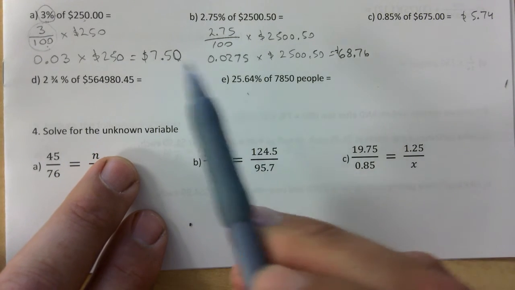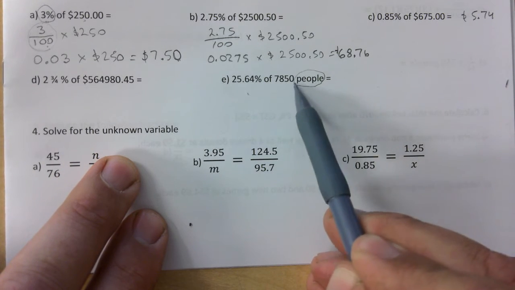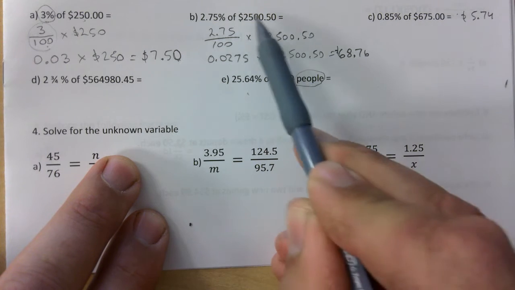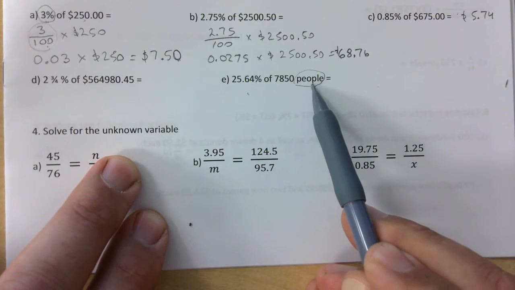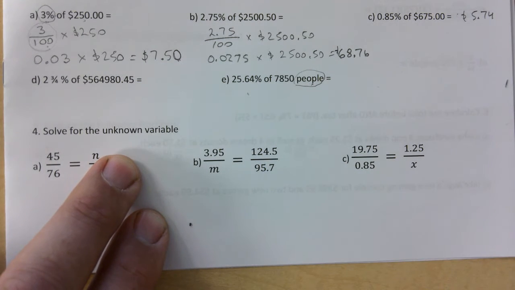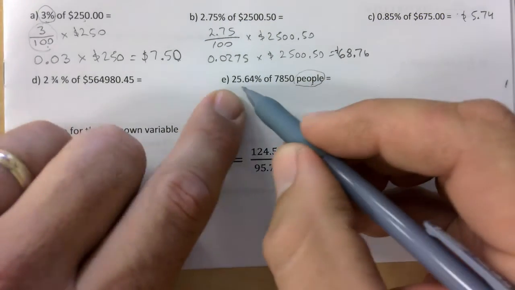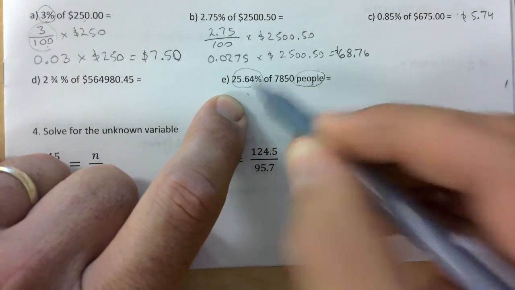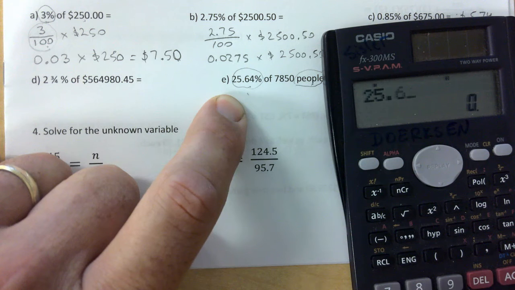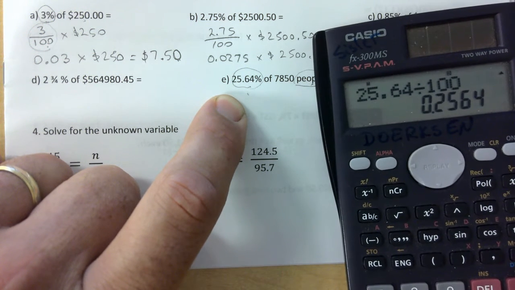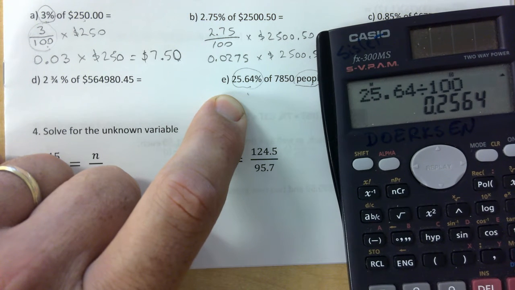For example, and then here is people, right? No longer dollars. We had dollars all along. Now it's people, right? So there you need to watch out. I did this for a reason. Turn this into a decimal. So go 25.64 divided by 100 and write that down. Don't round to 2 decimals because it's not your final answer, okay? 0.2564.